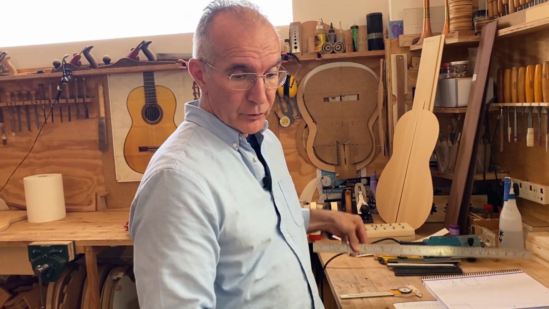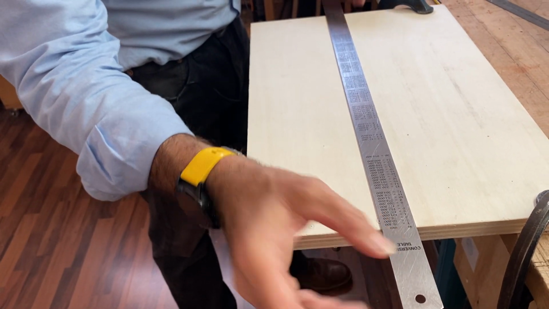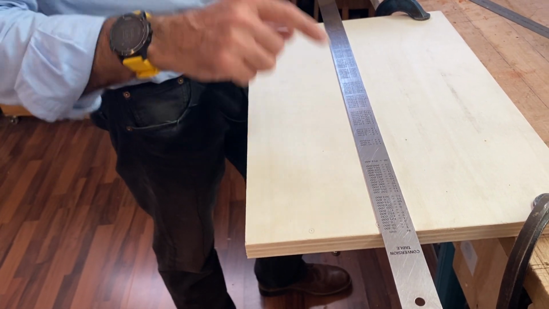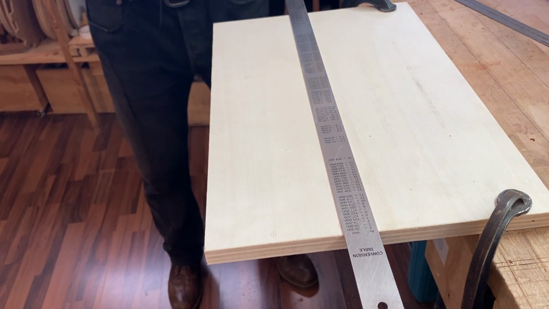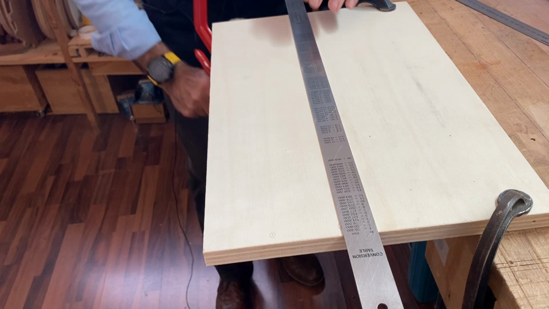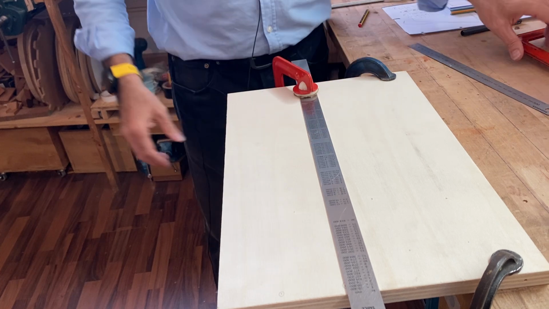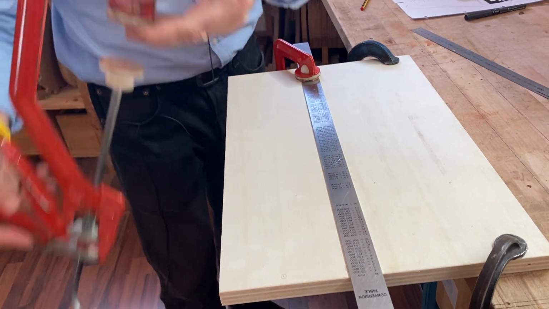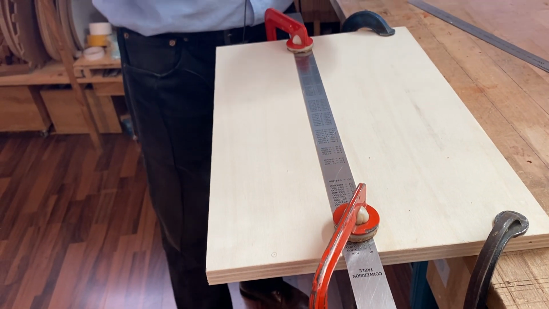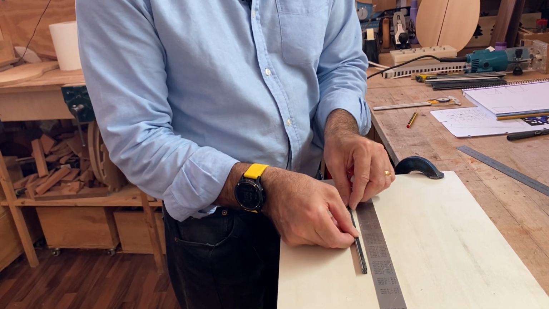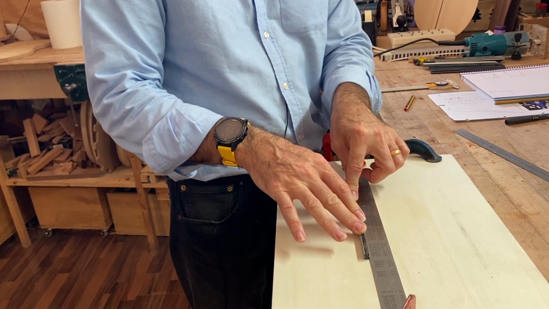So I'm going to place a straight edge here, basically on the second mark that I did, and I'm going to clamp it in position like this, and in here. And what I have now is that I can work with this straight edge as a stop, so that it's always placed in the right position.